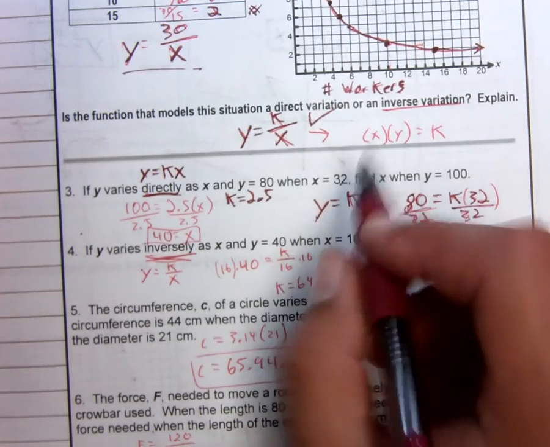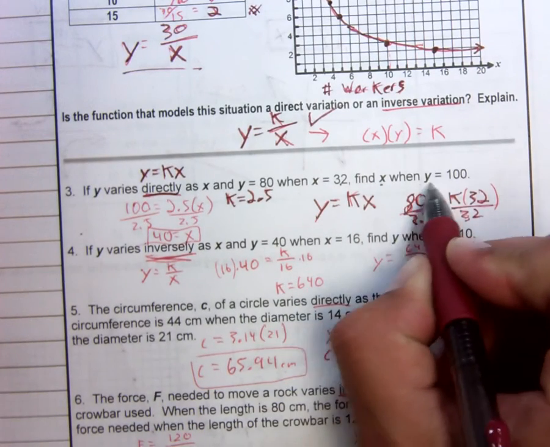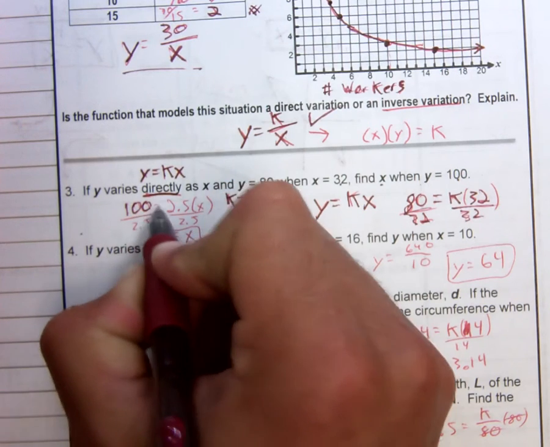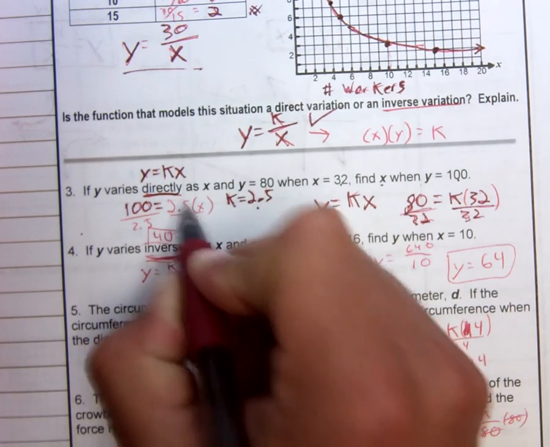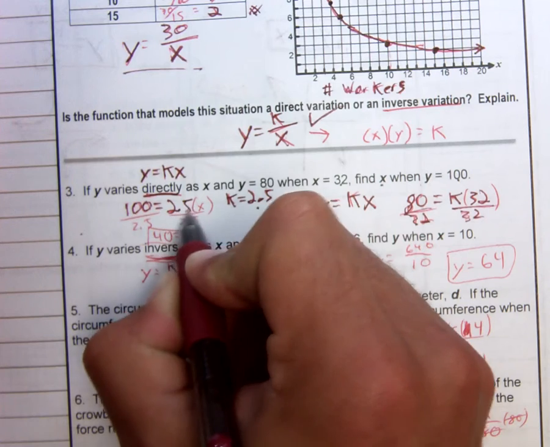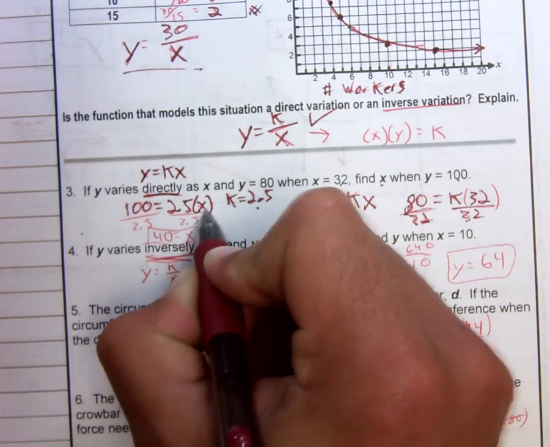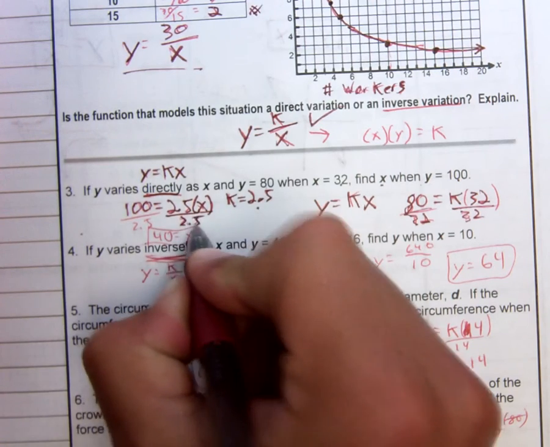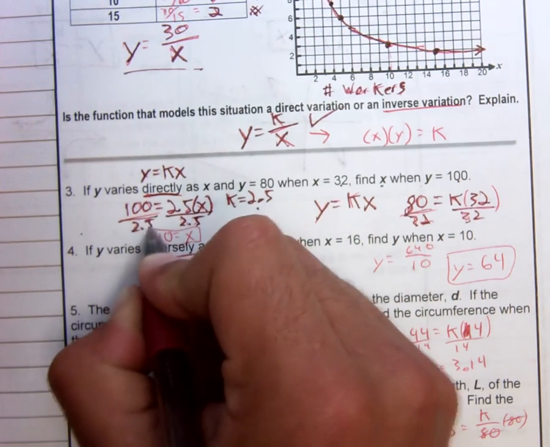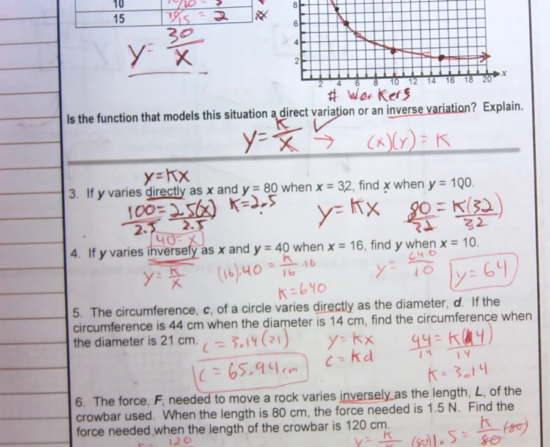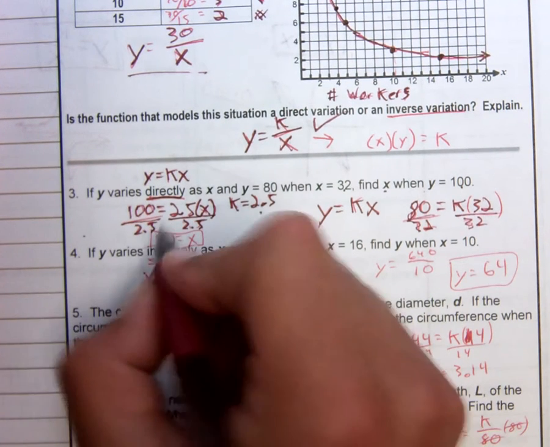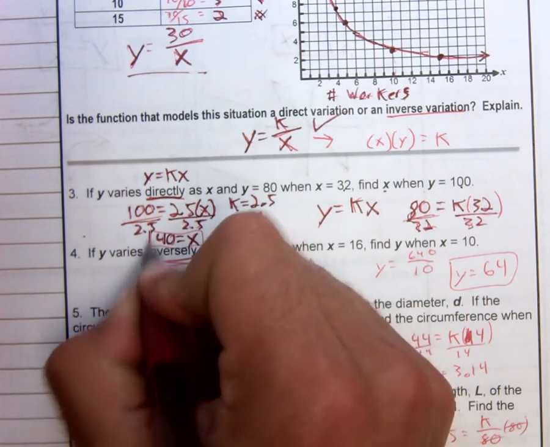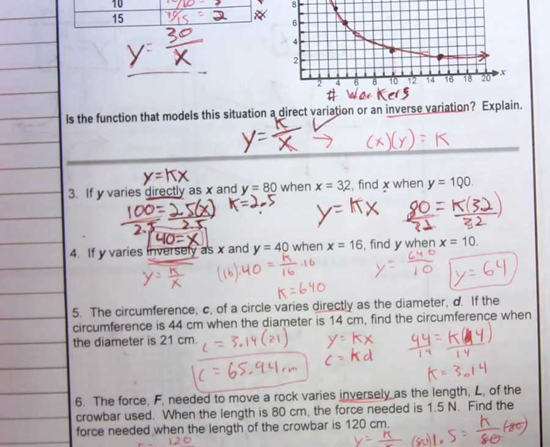Now the last part says find x when y is 100. So I just wrote it out again. 100 equals, we just found that k is 2.5, so that's where we got 2.5, times x, and that's what we're looking for. So this time I'm going to divide by 2.5. 100 divided by 2.5, calculator, go to work, 40. x equals 40. So the answer on this one is 40.